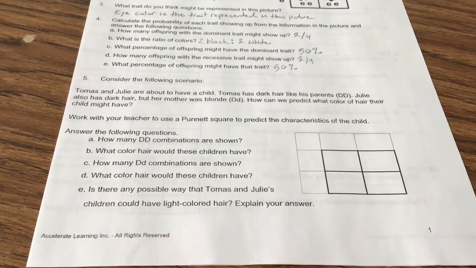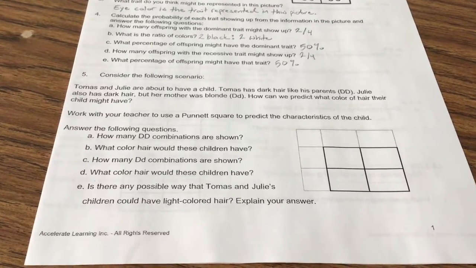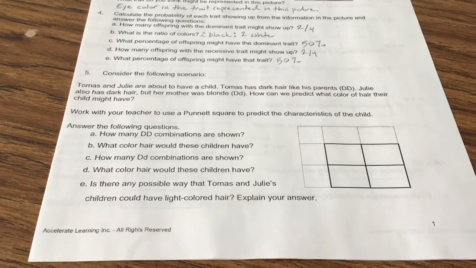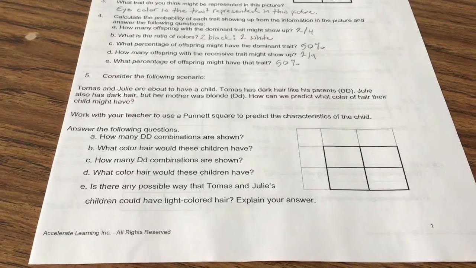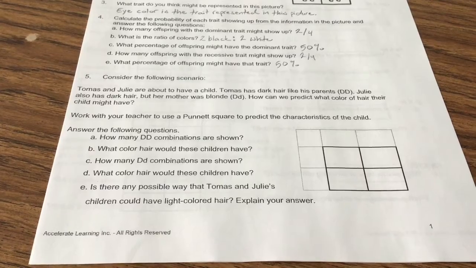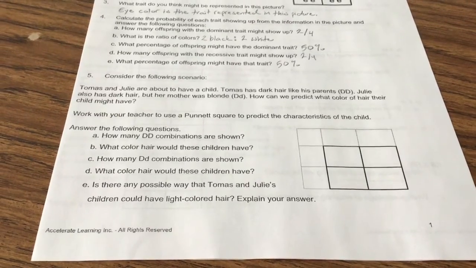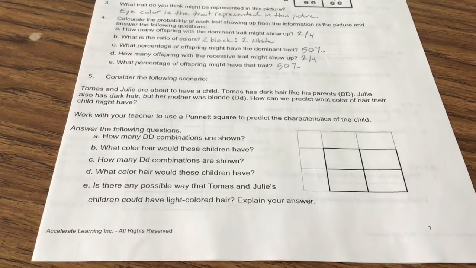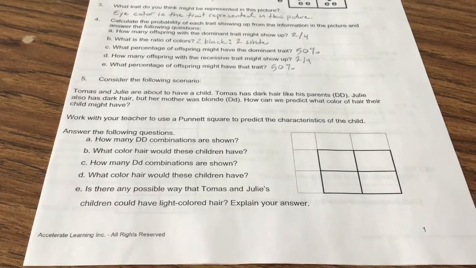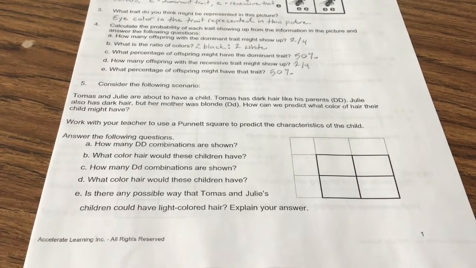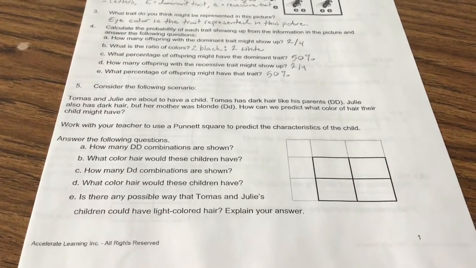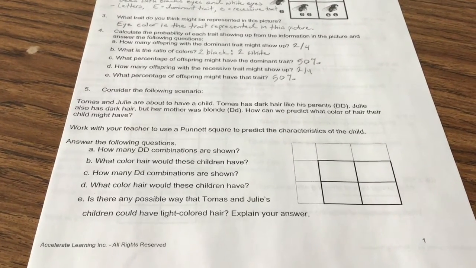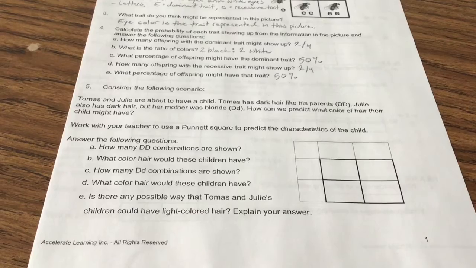So how do you complete a Punnett square that's not already filled out for you? Let's do this together on number 5. The scenario says, Tomas and Julie are about to have a child. Tomas has dark hair like his parents, represented with the genotype capital D, capital D. Julie also has dark hair, but her mother was blonde. Her genotype is capital D, lowercase d. How can we predict what color of hair their child might have? Work with your teacher to use a Punnett square to predict the characteristics of the child.